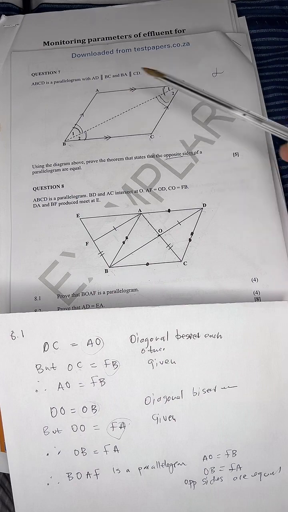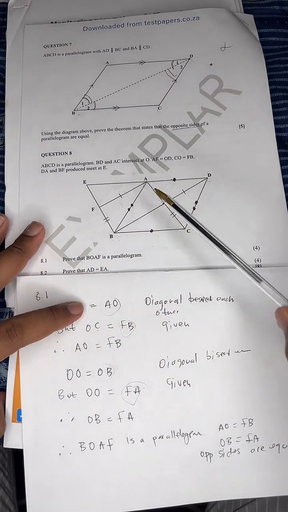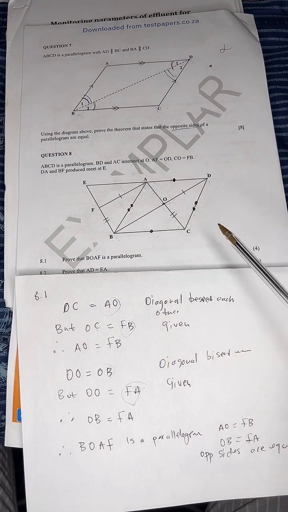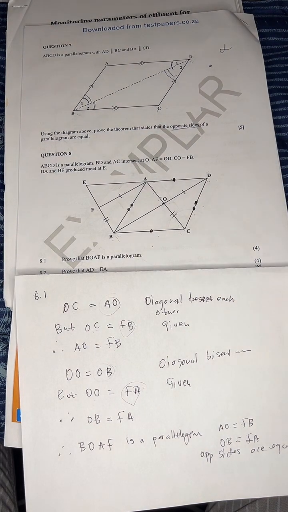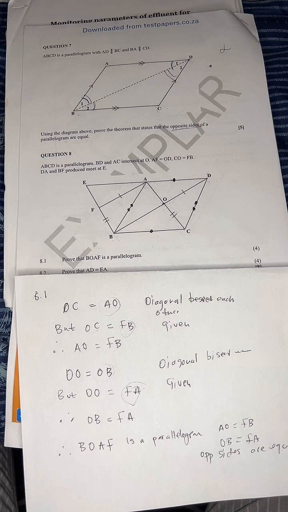So here, we had to prove that BOAF is a parallelogram by proving that opposite sides are equal. You understand, guys? You understand, right?